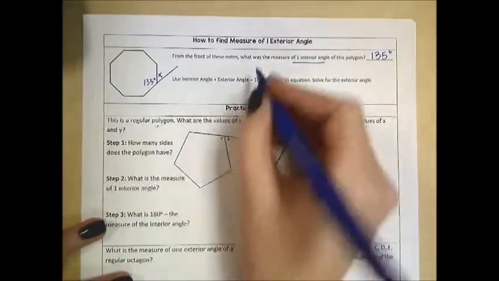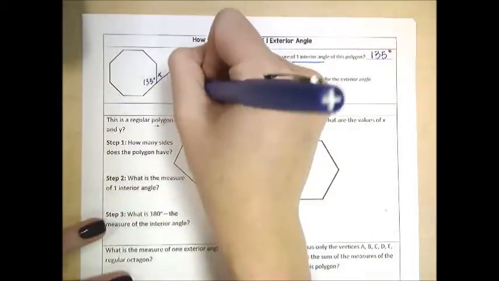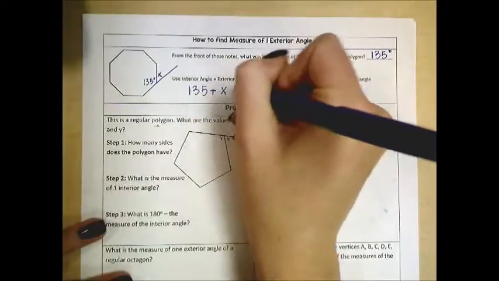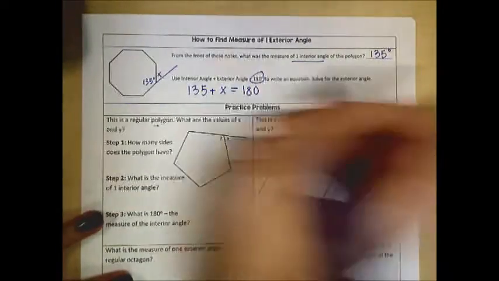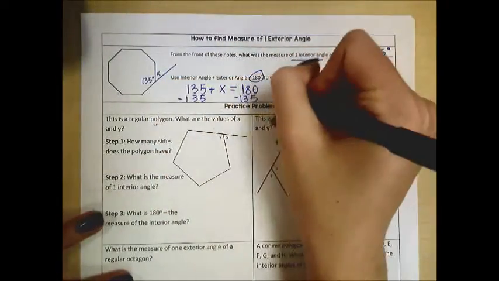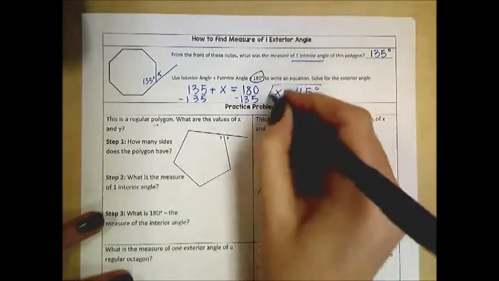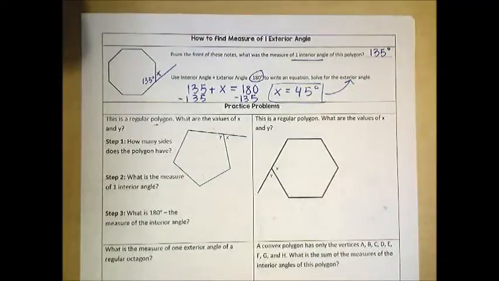To find the exterior angle, it's pretty simple. We're just using supplementary, the fact that it equals 180. So if our interior angle is 135 degrees plus whatever that exterior angle is that we're looking for, that's going to equal 180. So all I need to do is subtract 135 from each side, and I end up with x equals 45 degrees. So that is our exterior angle. All right, great job, guys. We will finish the rest of it in class.